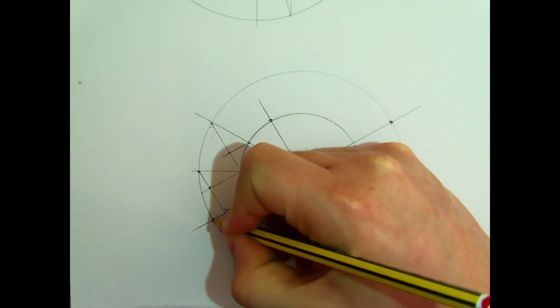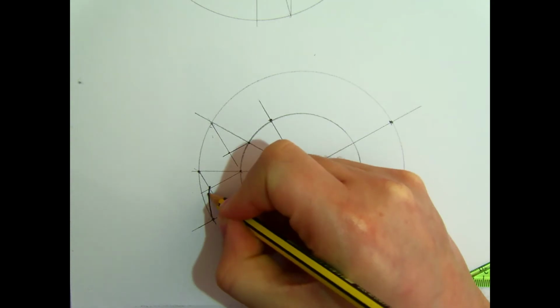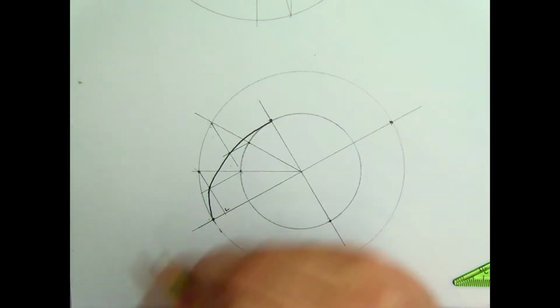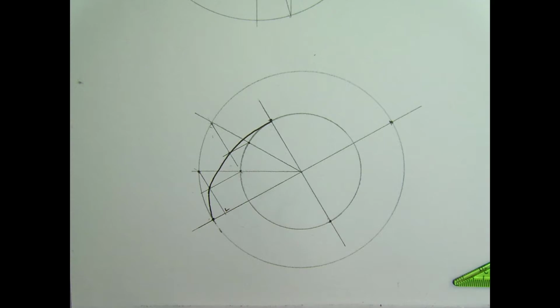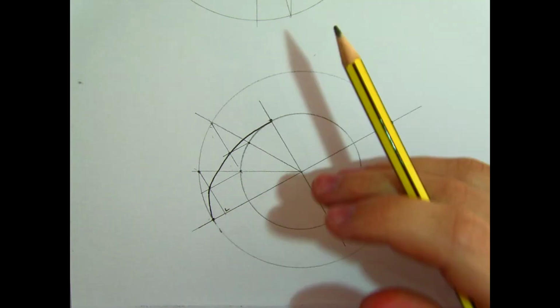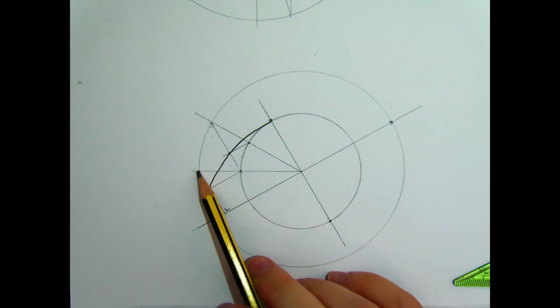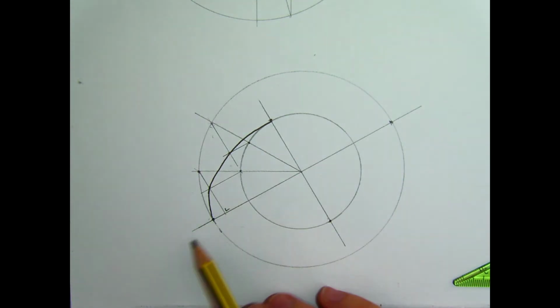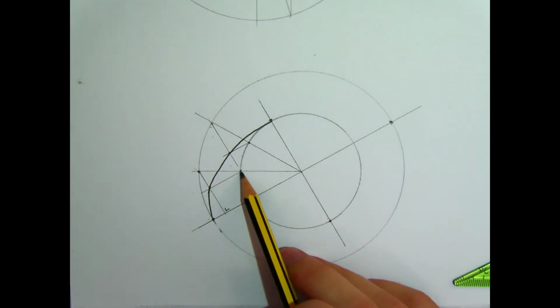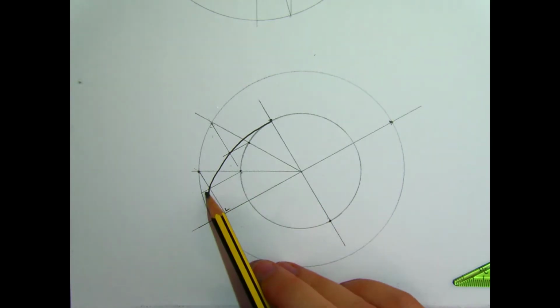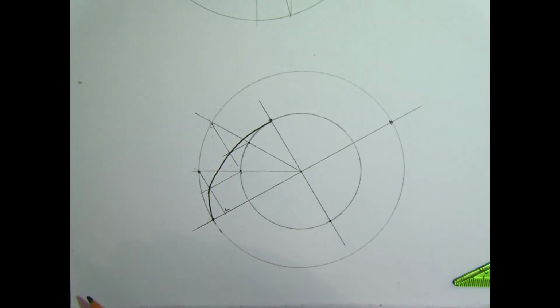So I'm still plotting my points in the same way. I haven't changed anything, even though my axis is now at an angle. The only thing that changes is that the axis is at an angle. Everything else, you follow the same principles. If a line cuts the major auxiliary circle, go perpendicular to the major axis. If it cuts the minor auxiliary circle, you go perpendicular to the minor axis. No matter what way you turn it, it's always going to follow that same principle. So that's our auxiliary circles method for drawing an ellipse.